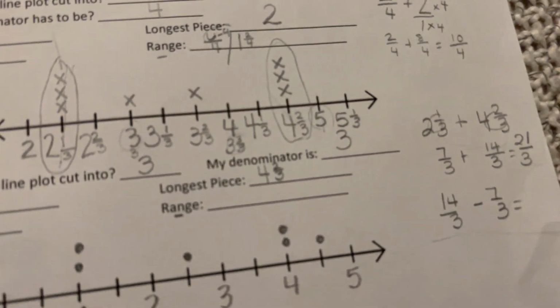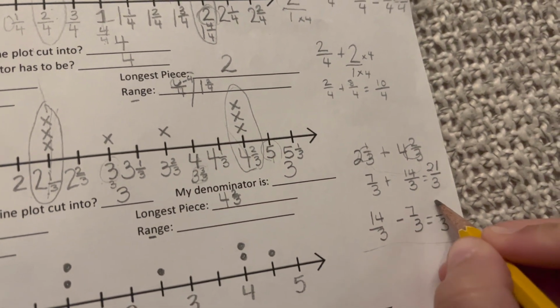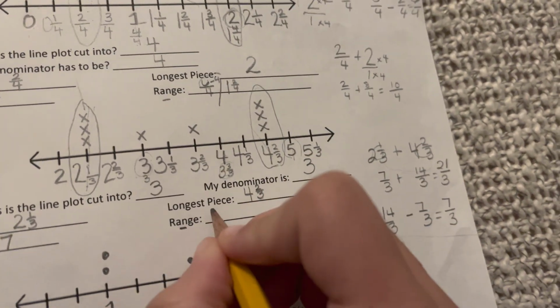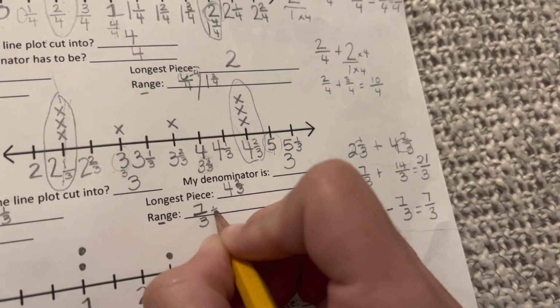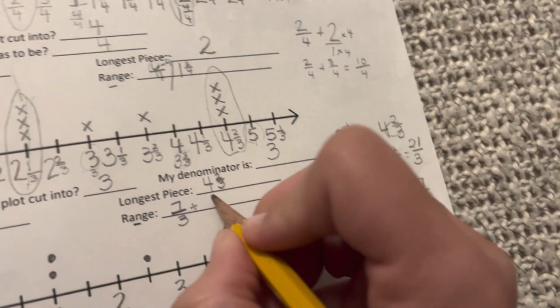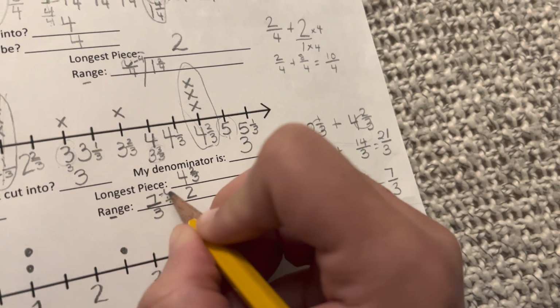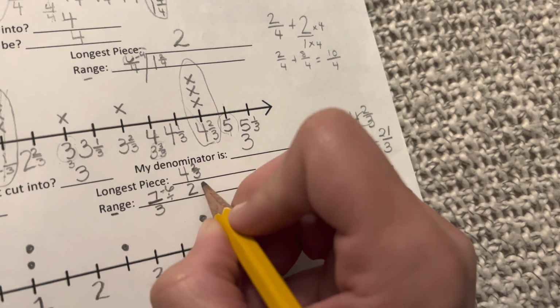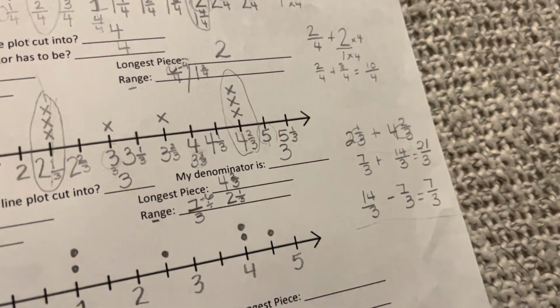They should have common denominators. They're on the same line plot. And 14 minus 7 is 7. So that tells me that the range is 7/3. That is the same as 7 divided by 3. And 3 can go into 7 2 times. It gets me 6. 7 minus 6 is 1, so we have 1 left over. And your bottom number stays the same.